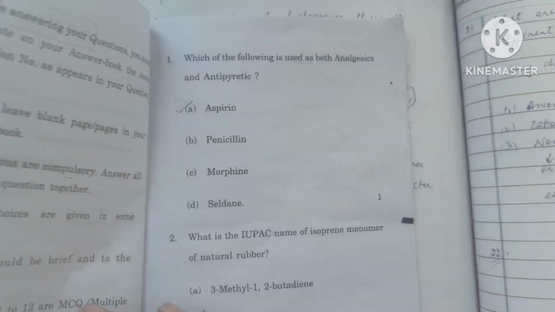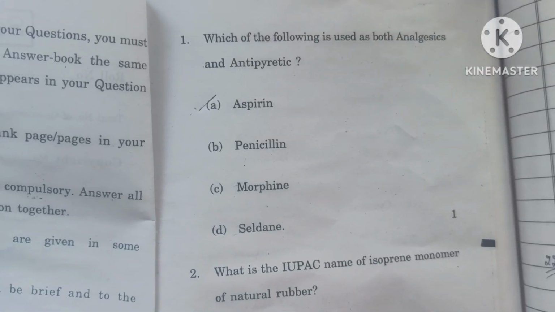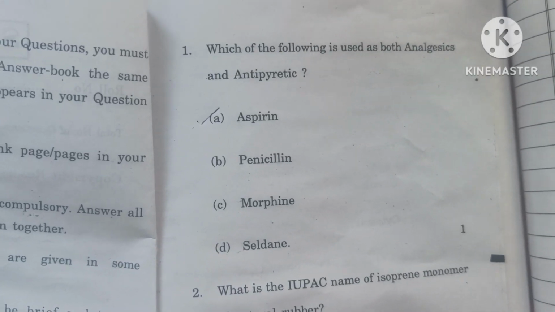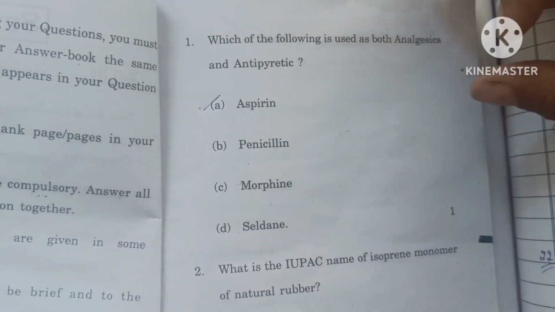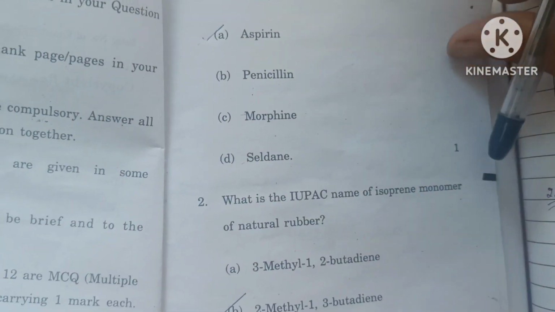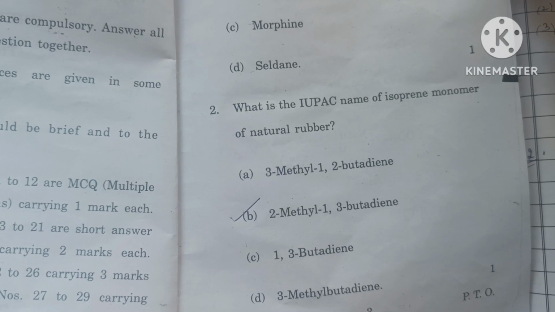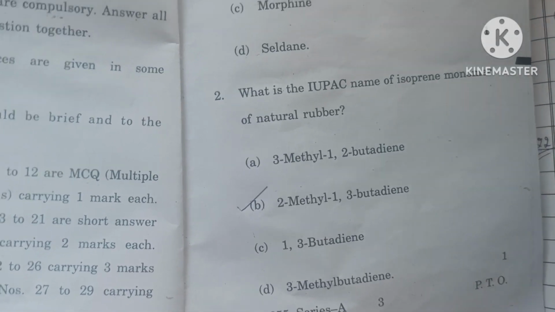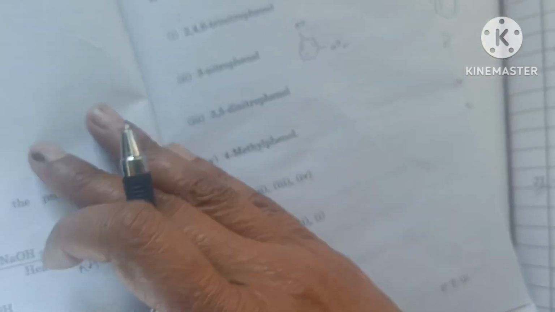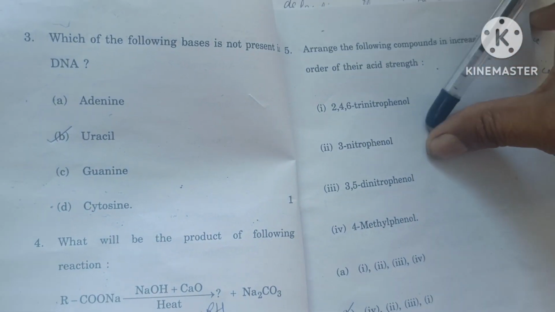सो लेट अस बिगिन। Which of the following is used as both analgesics and antipyretics? So answer is aspirin. What is the IUPAC name of isoprene monomer of natural rubber? It's 2-methyl-1,3-butadiene.